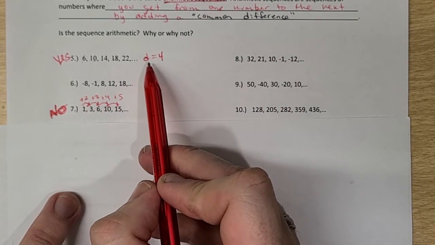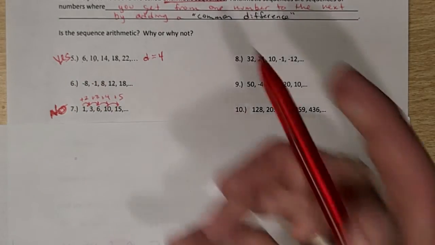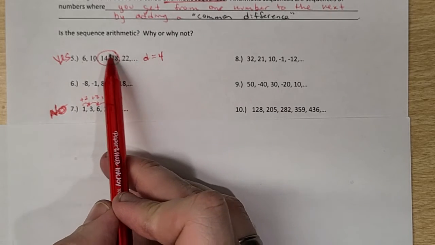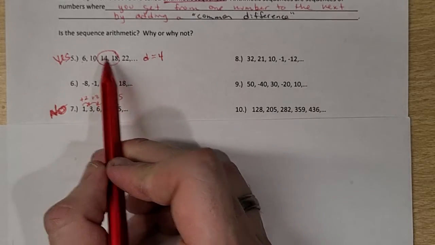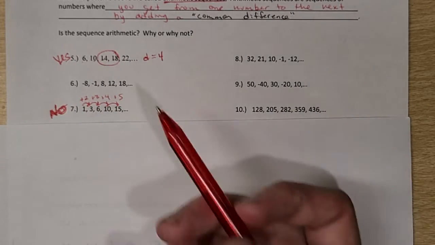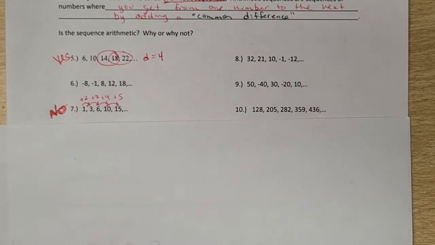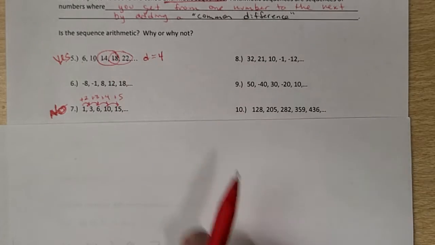Remember, d is my common difference, the difference in between any two of these. And I can find that pretty quickly. Take any two numbers and subtract the second from the first. 18 minus 14 gives me 4. Take two other numbers, like if I took 22 and 18. 22 minus 18 is 4. So if I take any two numbers that are right next to each other, I subtract the second from the first, I should get that common difference.